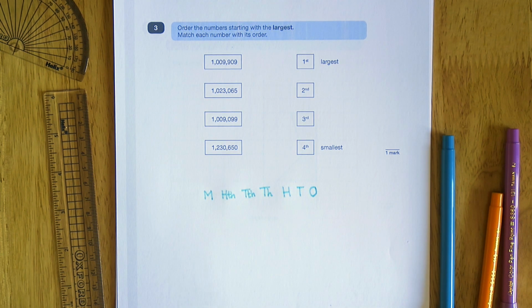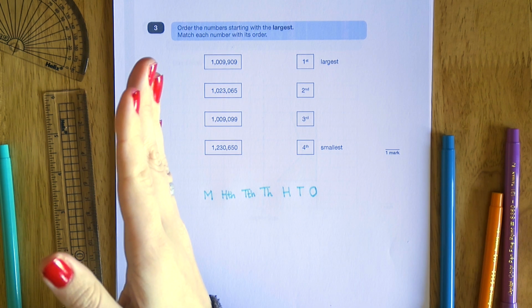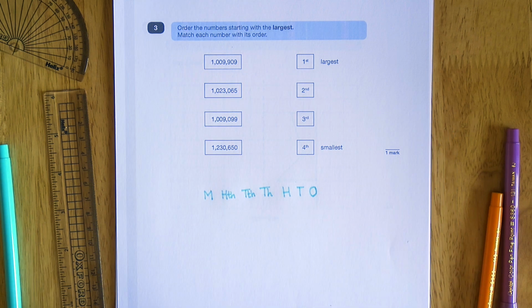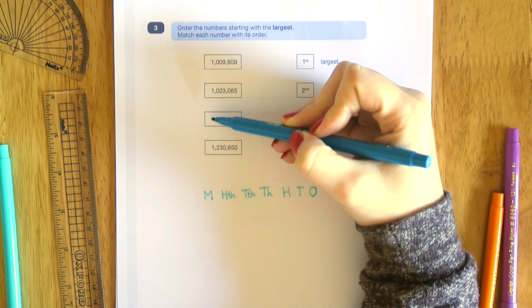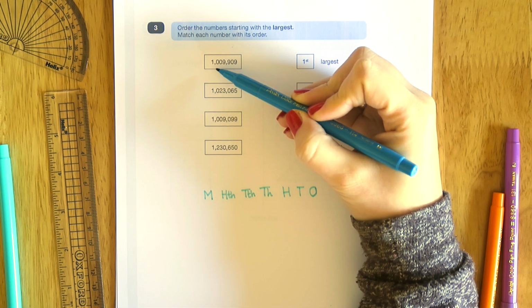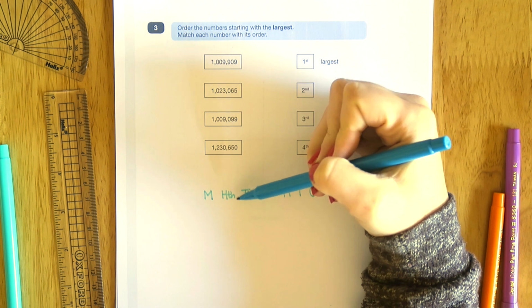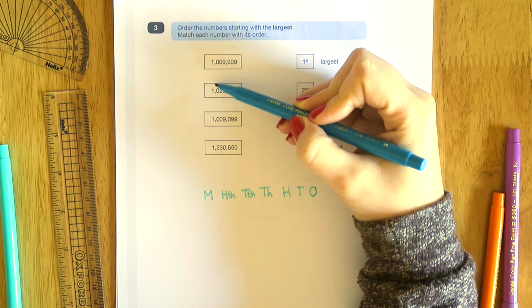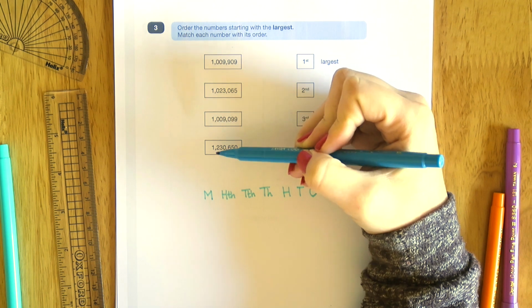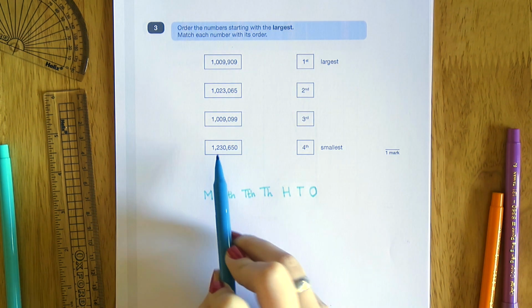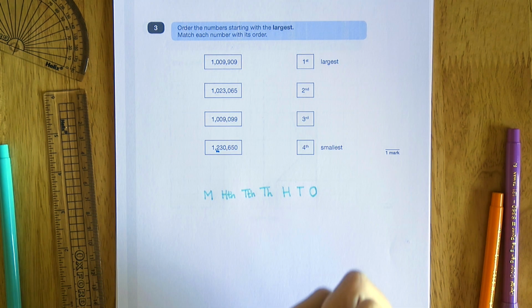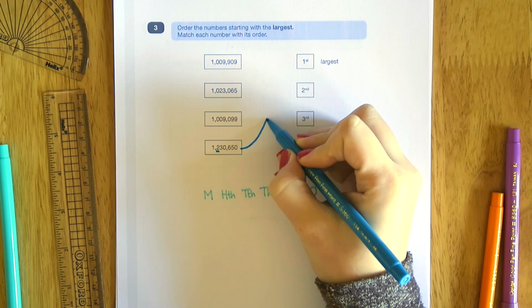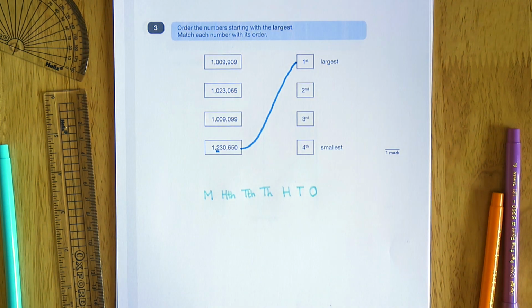When we are deciding which numbers are largest or smallest, we're going to start all the way over on the left hand side. We're going to start by looking at the millions column. Well, as we can see, they have all got 1 million. So we need to move over to the column next door, the 100,000s column. So that's got 0 in the 100,000s, 0, 0. But this final number here has got 2 in the 100,000s. So that means that number is larger than the others. So this can be matched up straight away to the largest.